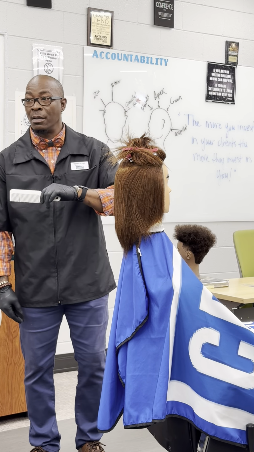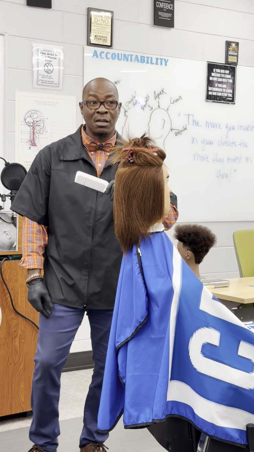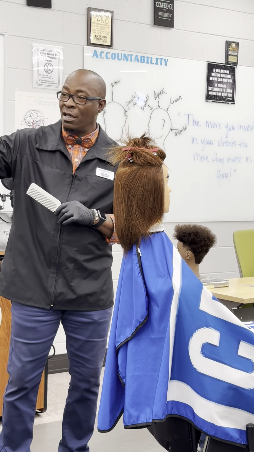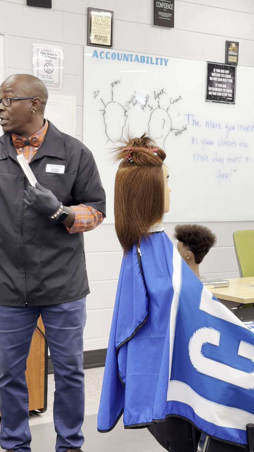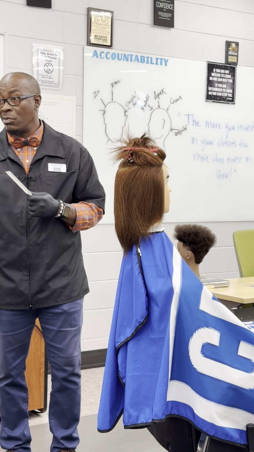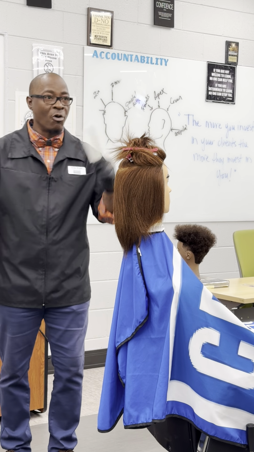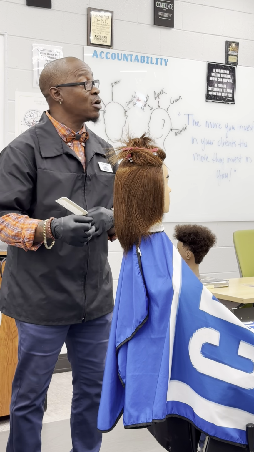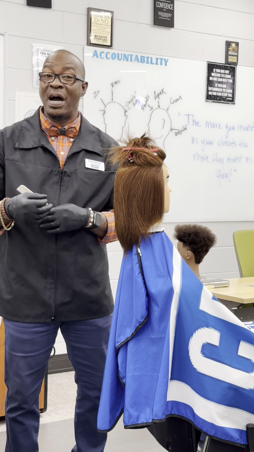Now, how am I going to debulk? With shears, a big clipper guard, or clippers. Clip over comb or the guards. Now, the way I can control it more is clip over comb, because if I go with that guard, I might go a little too low, or that guard might pop off.